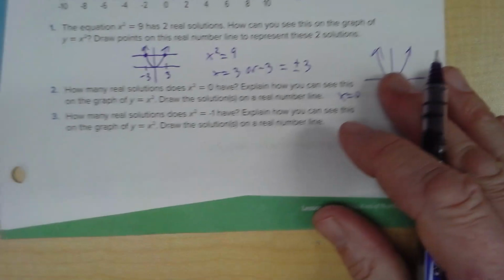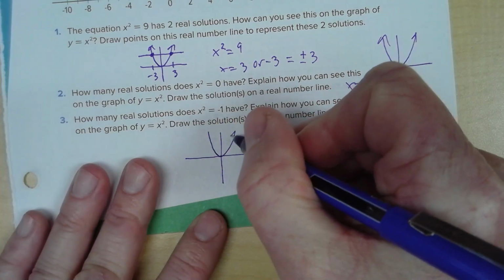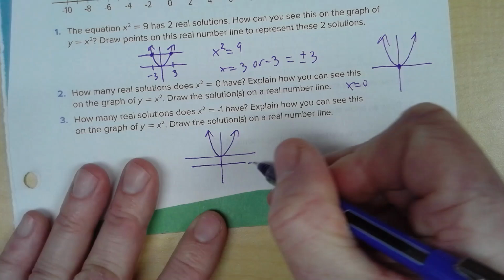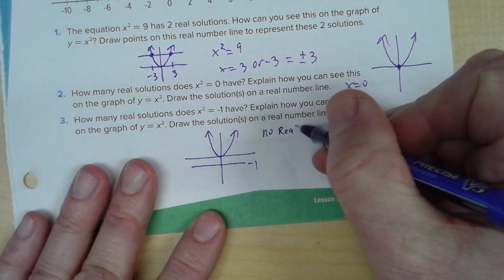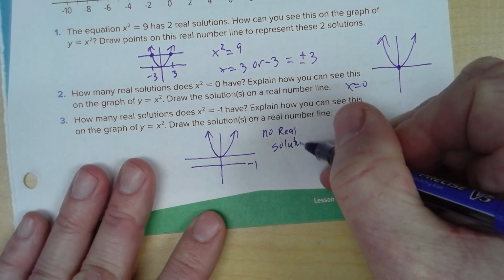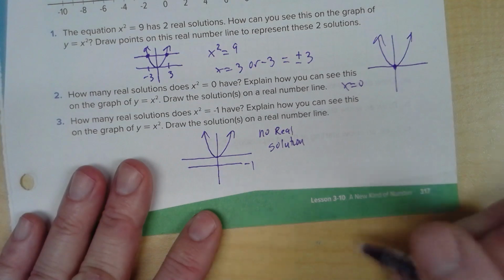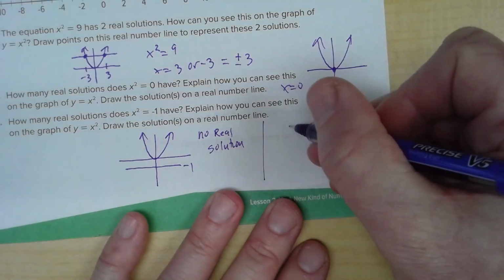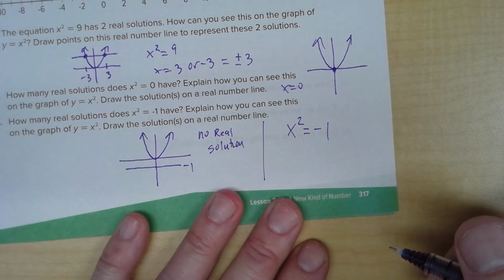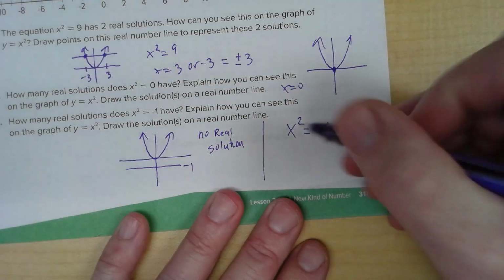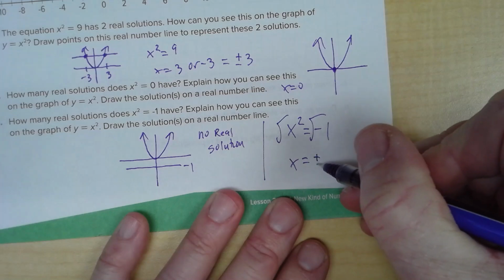Now we get to the new number. So we have x squared, and does it hit -1? No. So we say there's no real solution, but there is an imaginary solution with the imaginary number. So here's how this works. X squared is equal to -1. And you're like, well, I can't do that, but we're going to do it anyway. So we're going to take the square root of each side. I'm going to say x equals plus or minus.